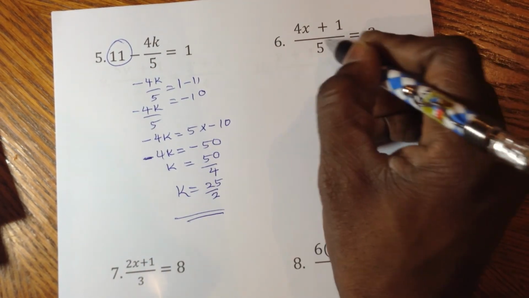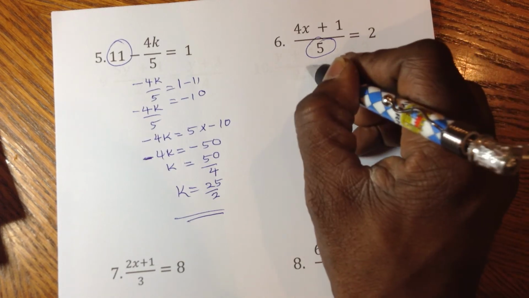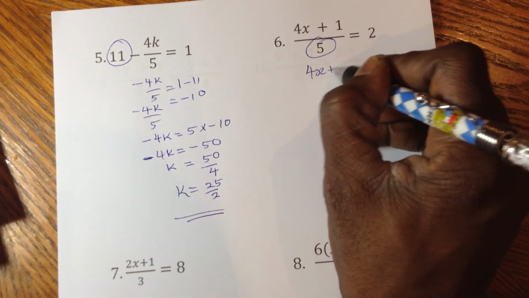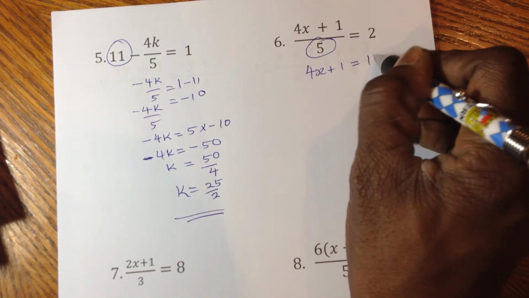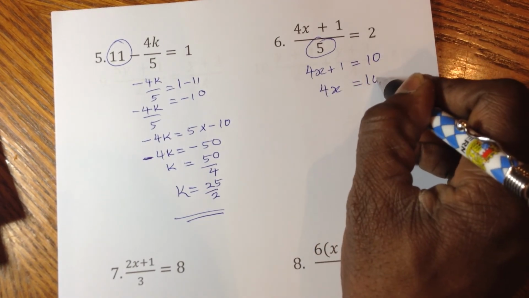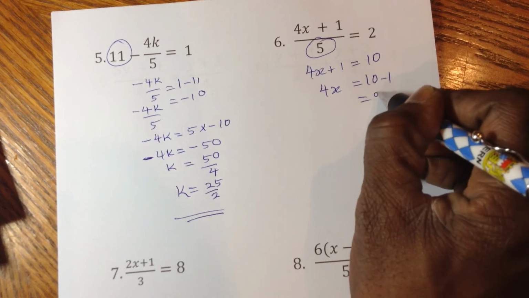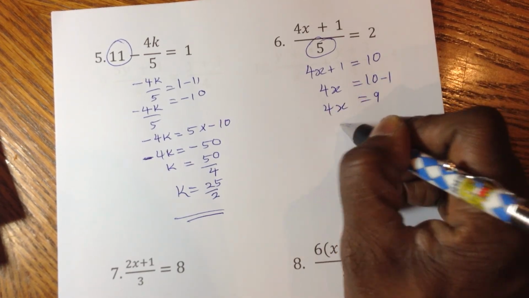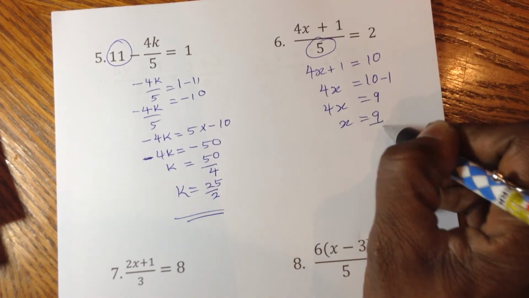Question 6, I multiply through by 5 because this is dividing by 5. So I'm going to get 4x plus 1 equals 10. So 4x is going to be 10 take away 1, which is 9. So 4x equals 9. x will be equal to 9 over 4.